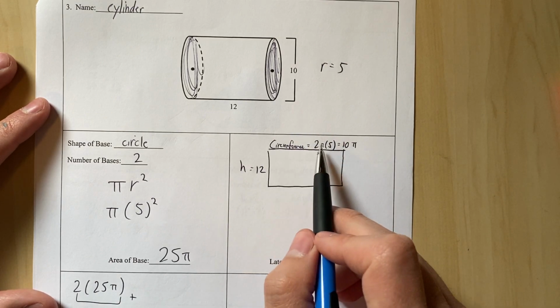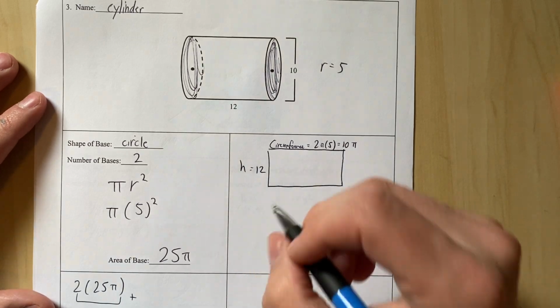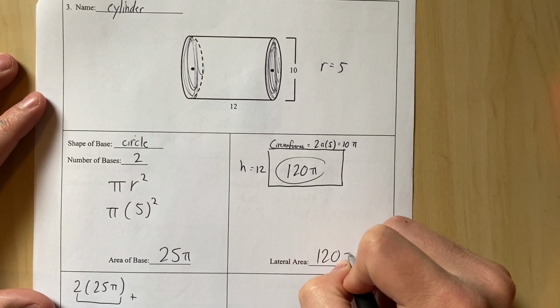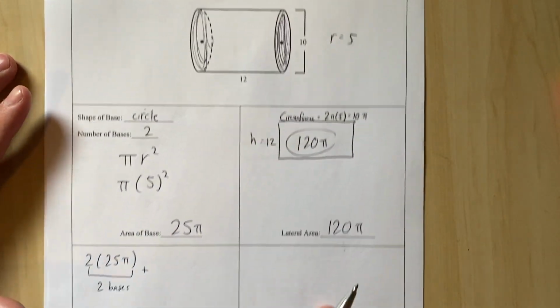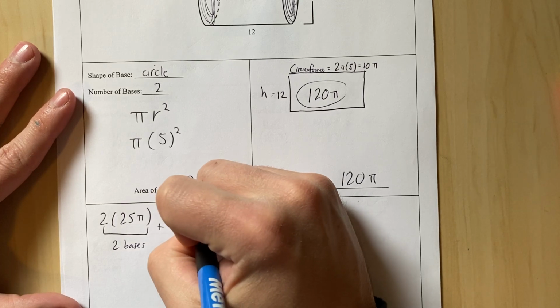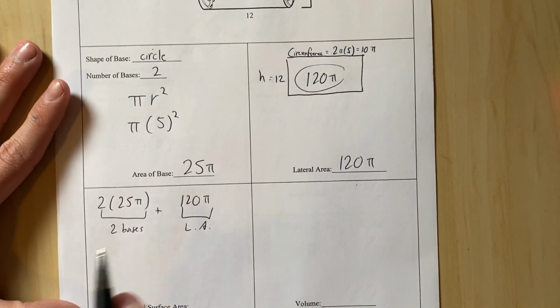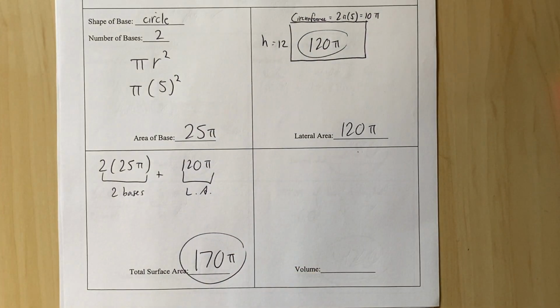Okay, remember, that's the circumference. That's what wrapped around the circle. So 12 times 10 pi is 120 pi. Okay, that's your lateral area. That is the outside part. So if I add the lateral area to what we had earlier, this overall would be 170 pi as the total area.